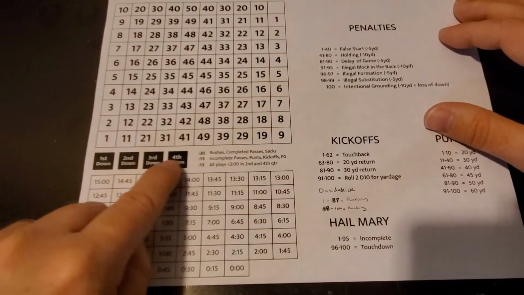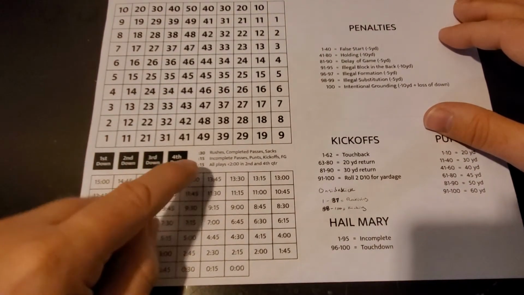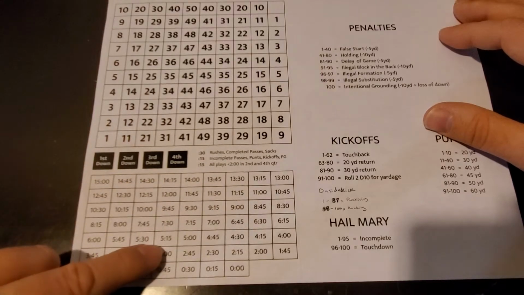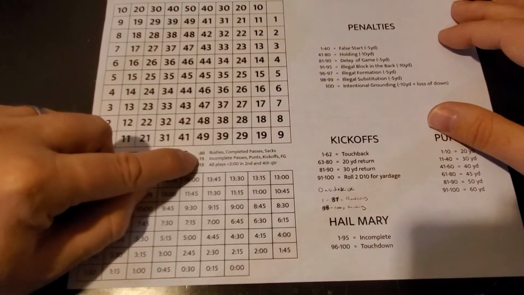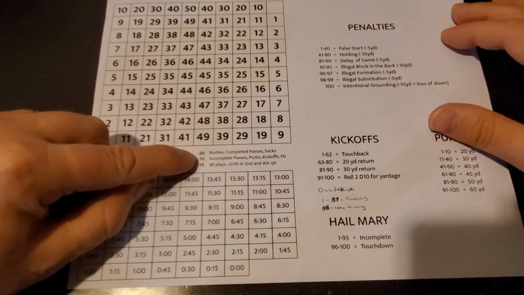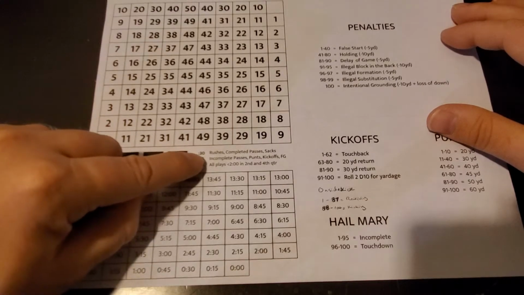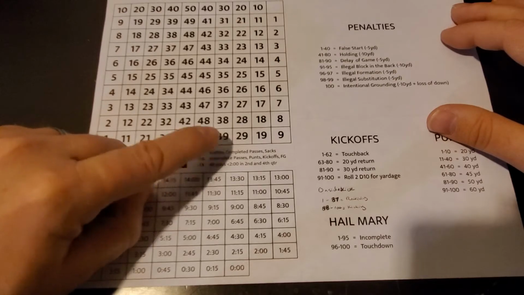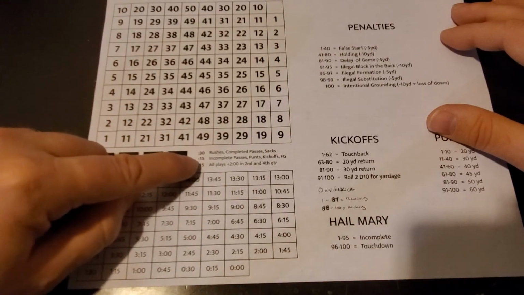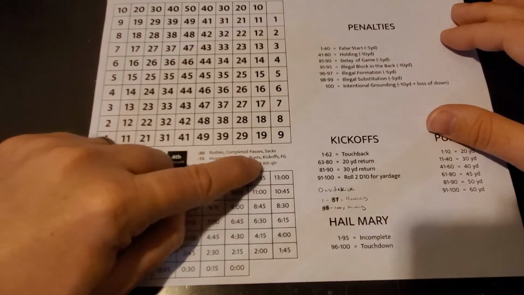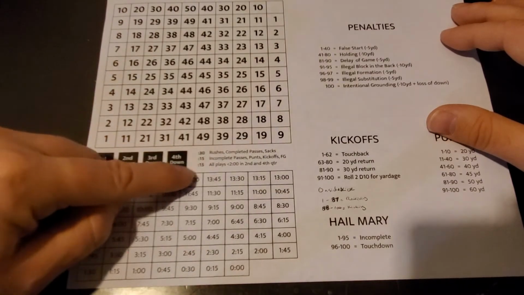We have our first, second, third down counters, and then down here we have the timing that you can use for the game for each quarter. There's a little hint here at how timing works. So 30 seconds are taken off the clock for rushes, completed passes, sacks. 15 seconds are taken off the clock for incomplete passes, punts, kickoffs, and field goals.